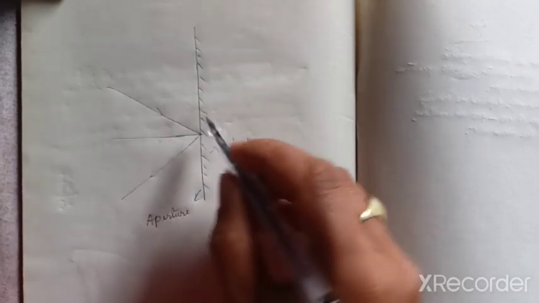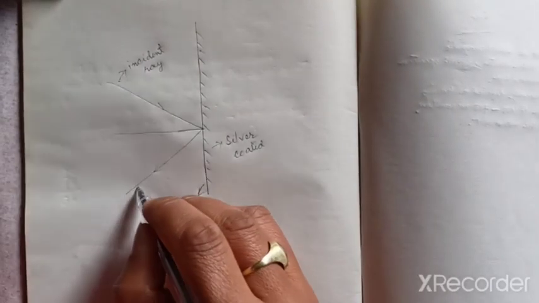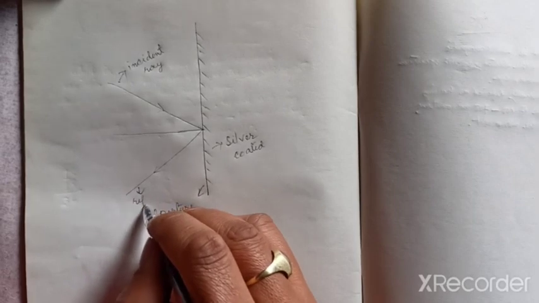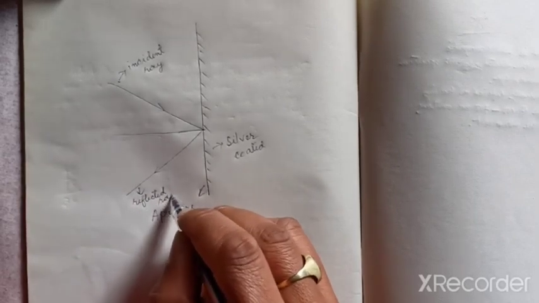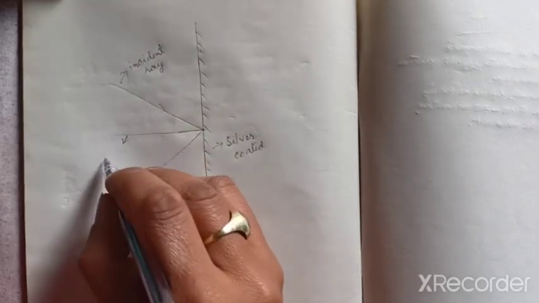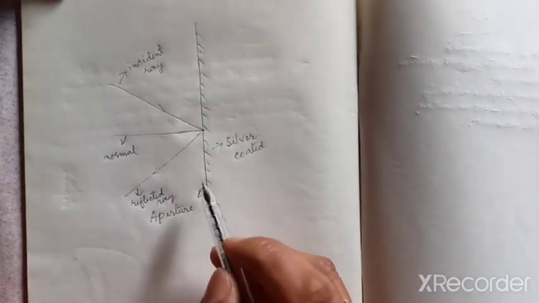So this is the incident ray, and this is the reflected ray, and this is the normal.